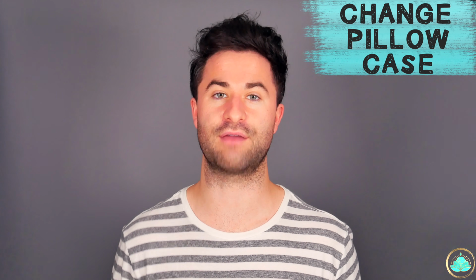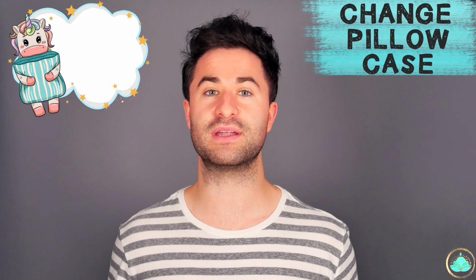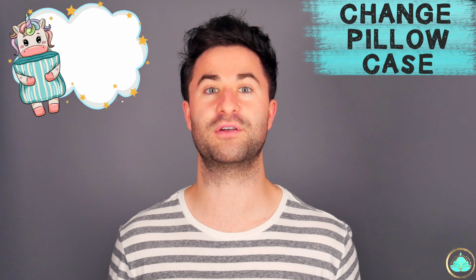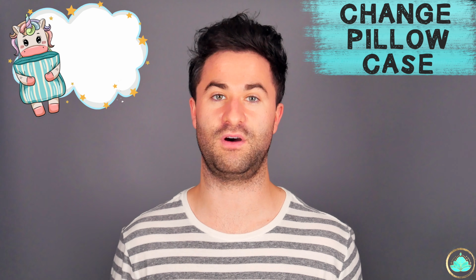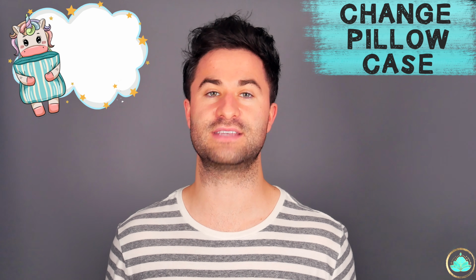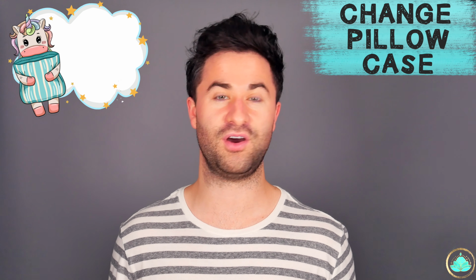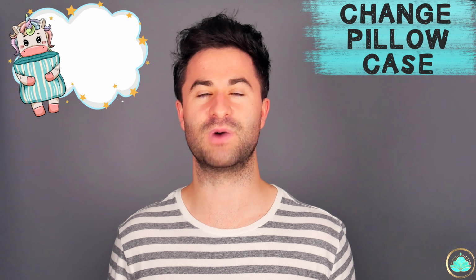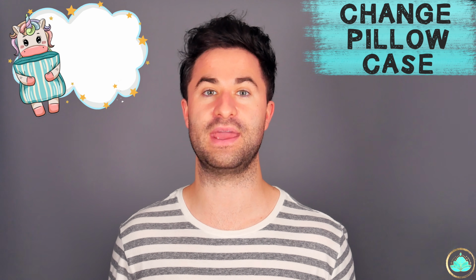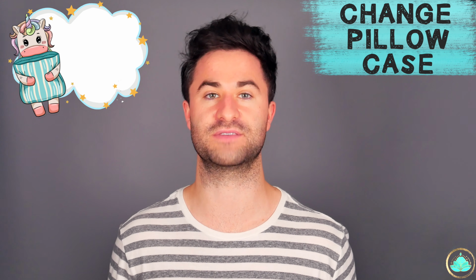The fourth thing you can do is to change your pillowcase every single night. Now this may seem a bit cumbersome, but I promise you it'll make a huge difference overall. Again, changing your pillowcase every night will reduce both the number of bacteria on your pillowcase as well as the excess oil that may build up over multiple nights of sleeping in a row. It's good to sleep multiple nights in a row.